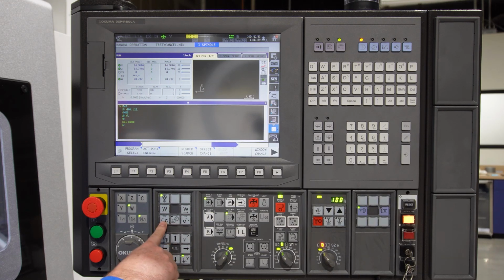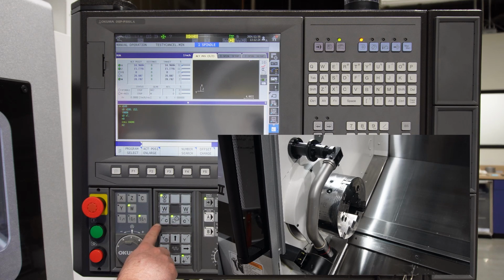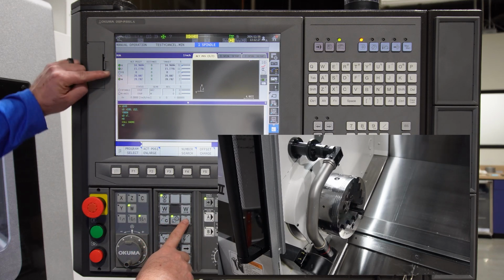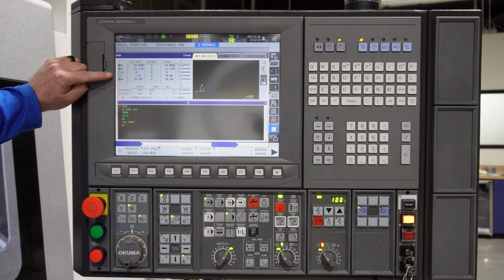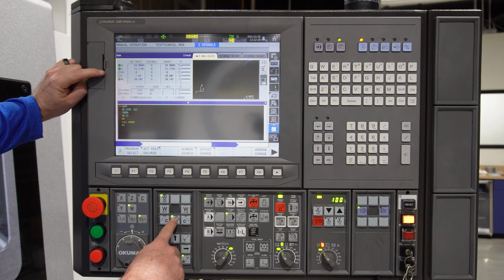Below that is our C-axis control movement. So these buttons are continuous feed jog buttons. So the center button is your C-axis connect. So if we hit this, it'll blink until the C-axis on the machine is engaged. Once it's engaged, we can continuously feed our C-axis. When we're done, we'll turn the C-axis off.